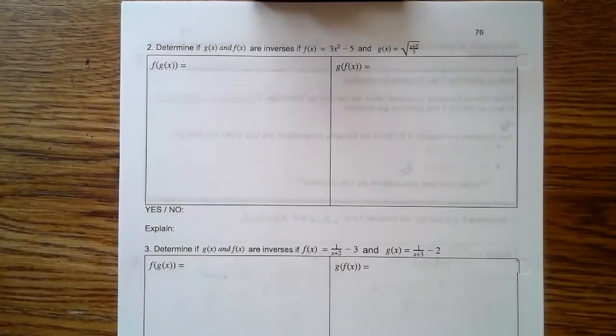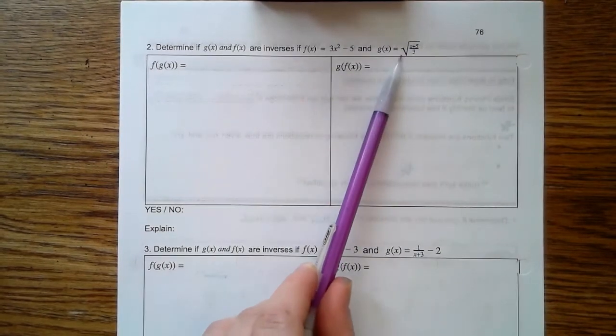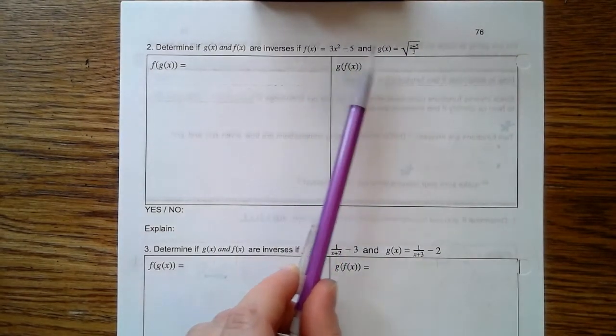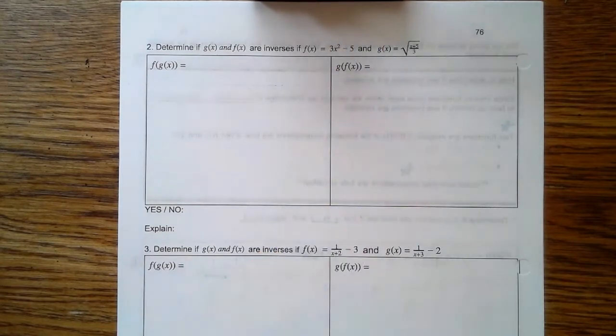Okay, next page. It says, determine if g of x and f of x are inverses if f of x equals 3x squared minus 5 and g of x equals the square root of x plus 5 over 3. When you look at these, I see a squared here and a square root here. I see a minus 5 and I see a plus 5. I see a multiplied by 3 and I see a divided by 3. So intuitively, I'm like, oh, that's a lot of undoing.